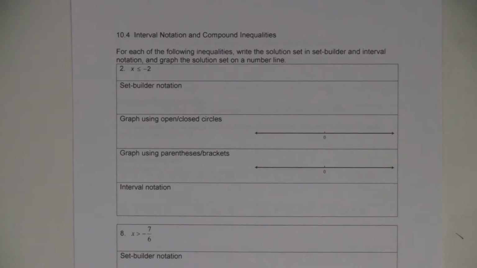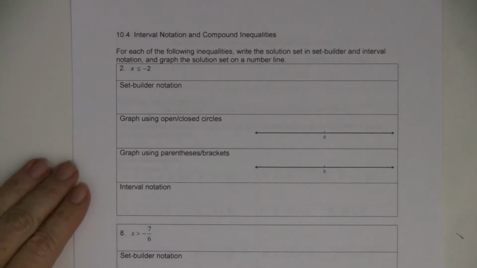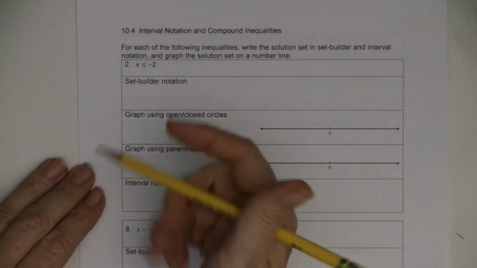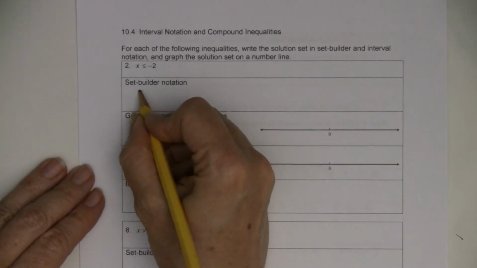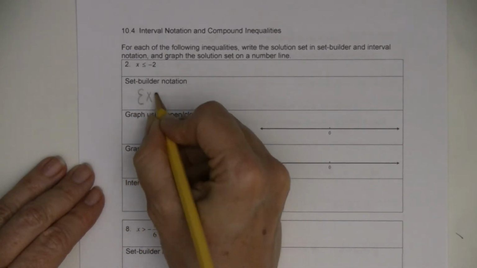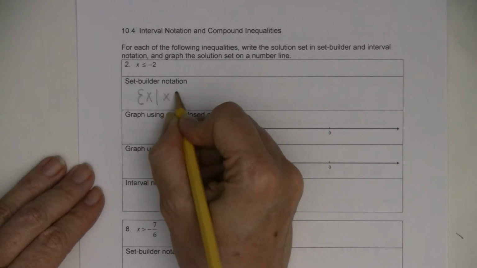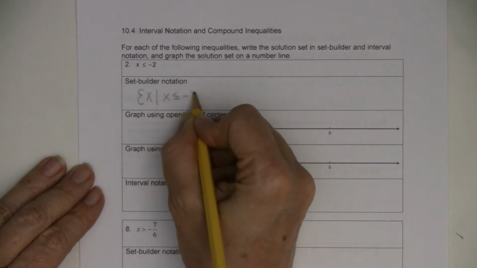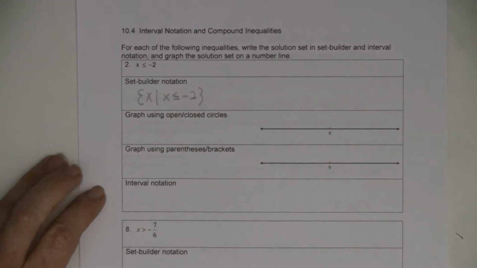Set builder notation, section 10.4, starts off with interval notation and has compound inequalities in it. So we're going to be looking at those, probably going to go into 2 videos, quite frankly, a little bit longer. We have seen set builder notation before. Remember, it was this fancy notation like this: the set of x such that x is less than or equal to -2. So that's set builder notation.